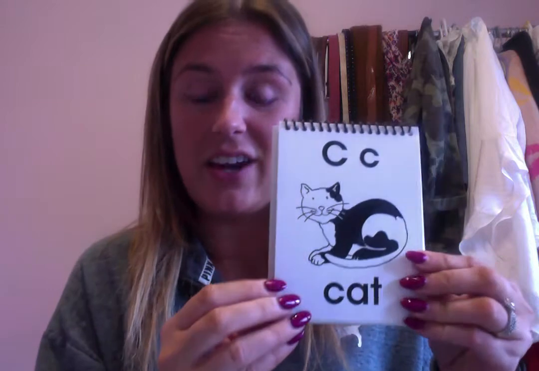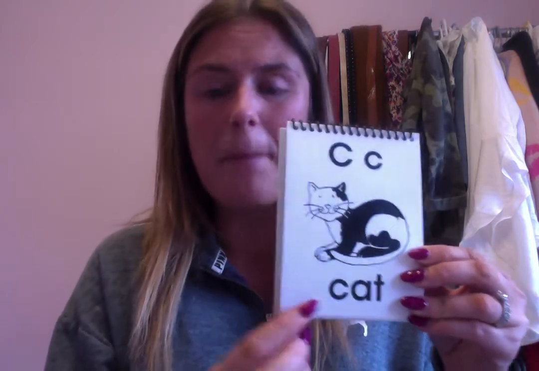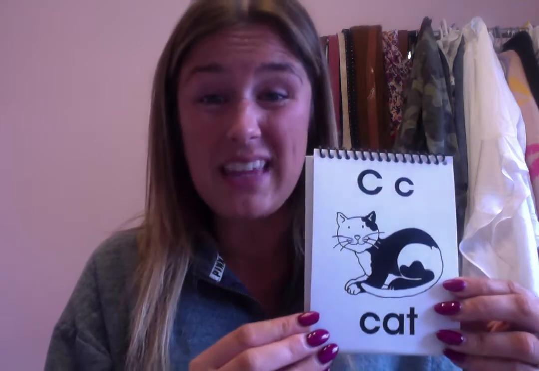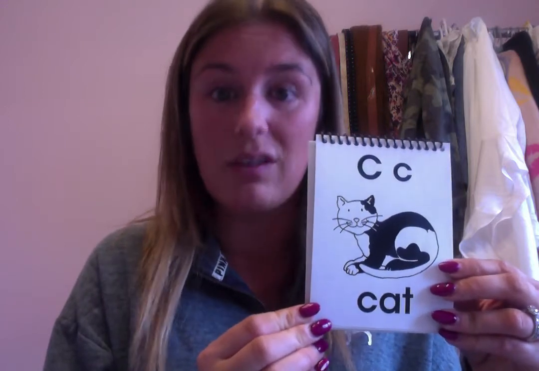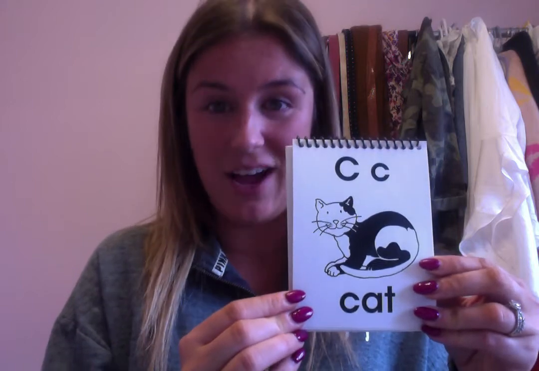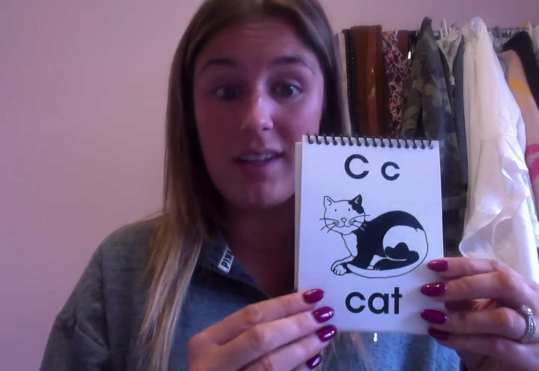This is the letter C. We know that C makes the K sound, but sometimes C will make that tricky S sound. We call the K sound a hard C and the S sound a soft C. We know that cat begins with the K sound. Can you think of another word that begins with the K sound?